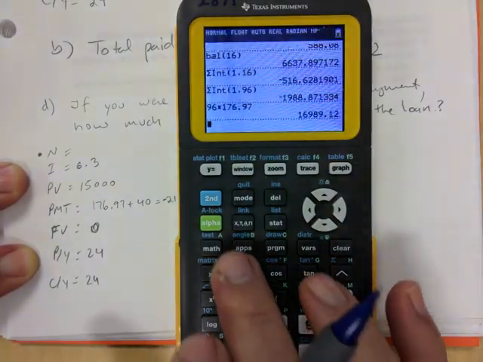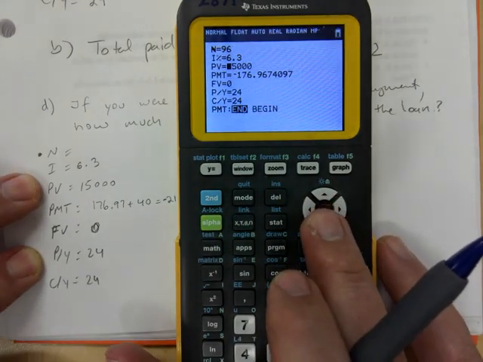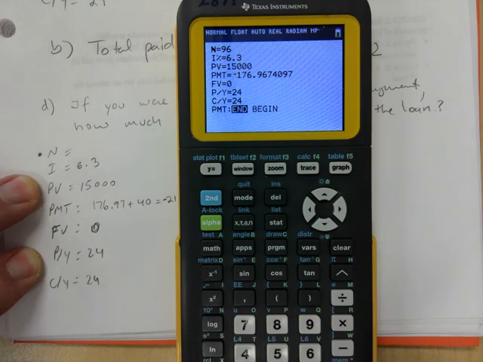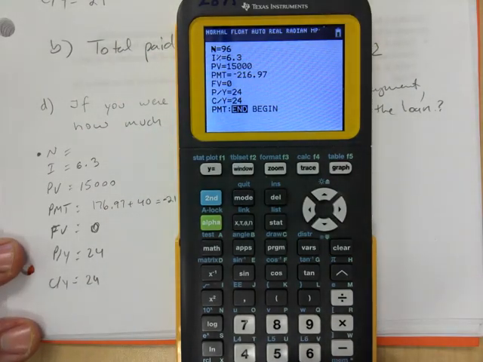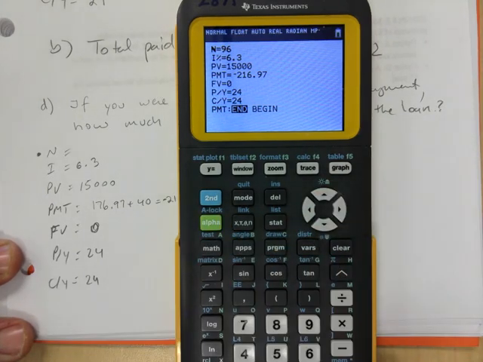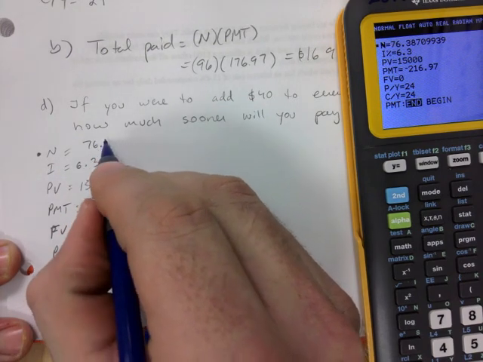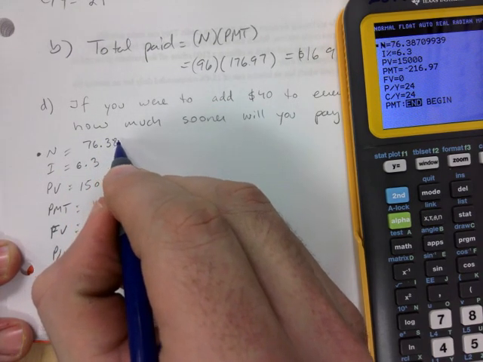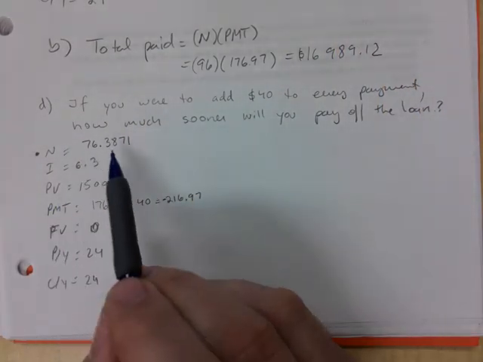So you basically go negative 176.97 minus 40. It's almost like you're adding negatives, right? So now your payment is that. And we're going to figure out our N. It should be less than 96, right? That's what you would expect. So 76.3871. That's how many payments it would take you, right?